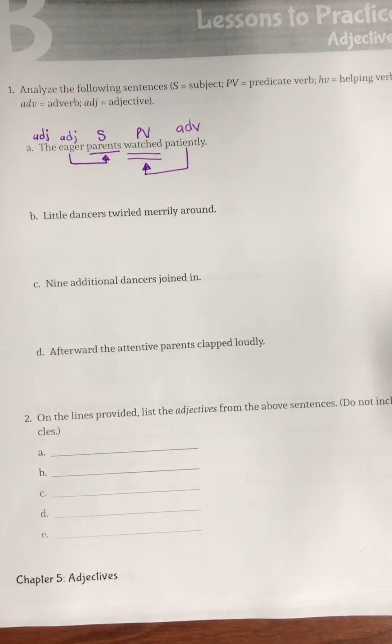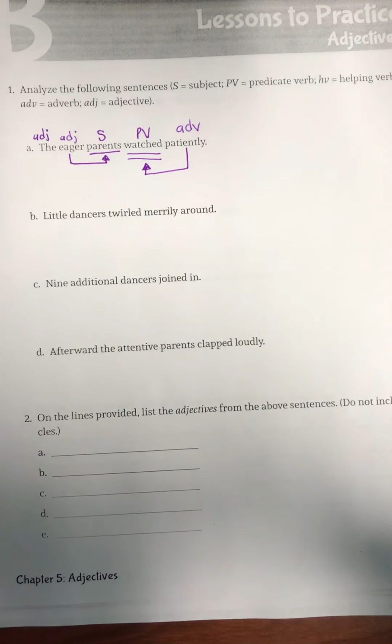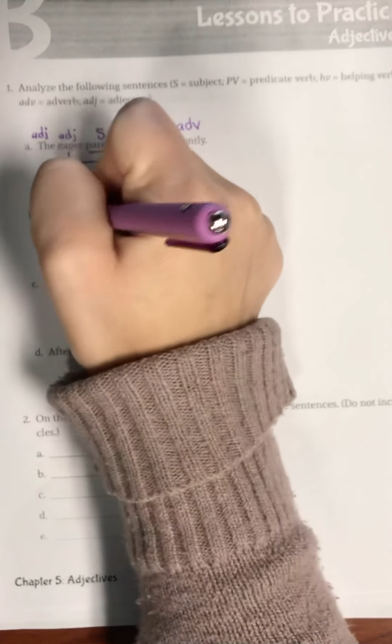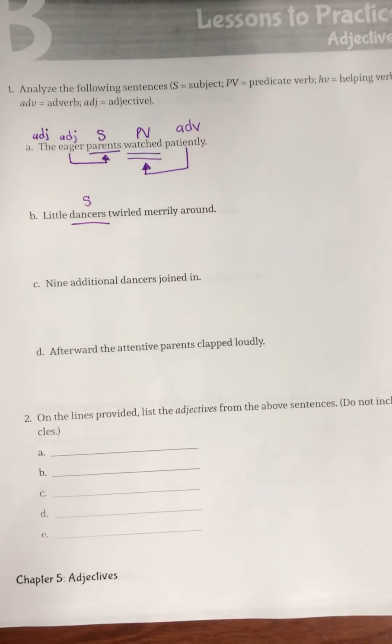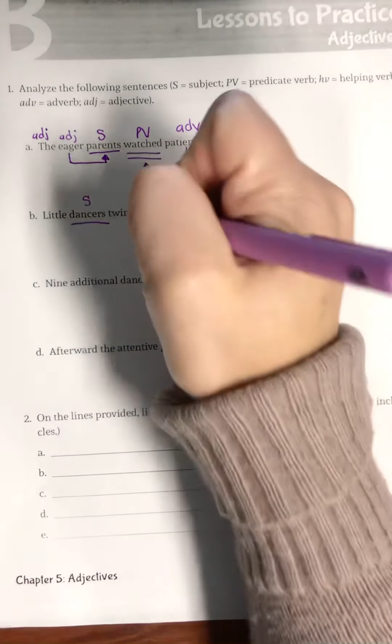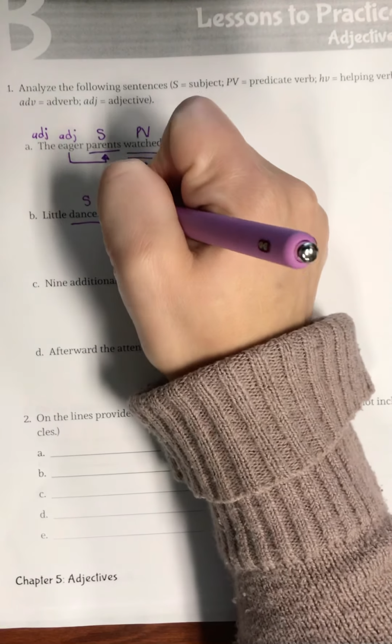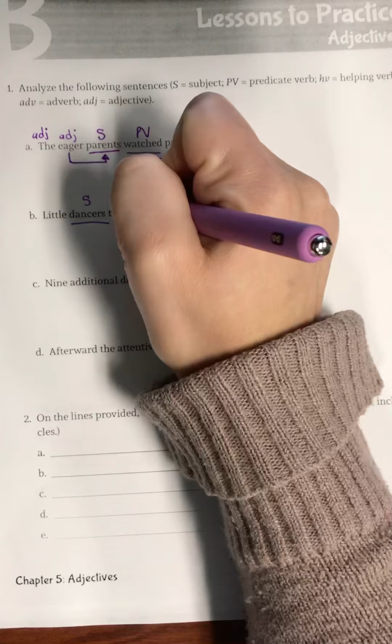Okay, in my head, I'm going to think to myself, what is the subject of my sentence? Who is this sentence about? Well, they're about the dancers, so I'm going to put my S and my underline. What were the dancers doing? What's my predicate verb? They were twirling. I'm going to double underline it and put PV.